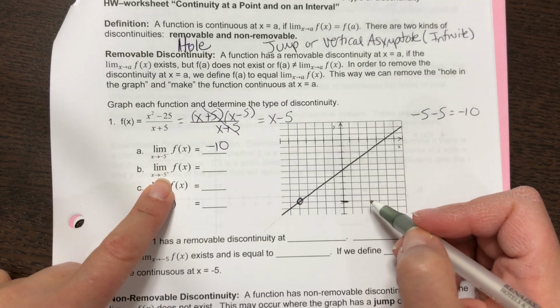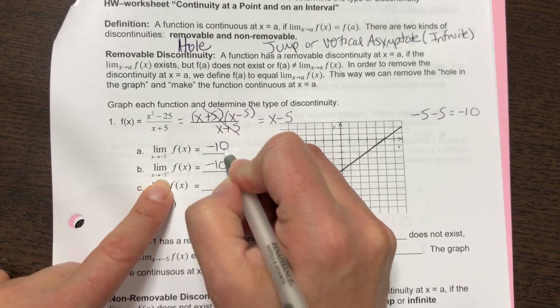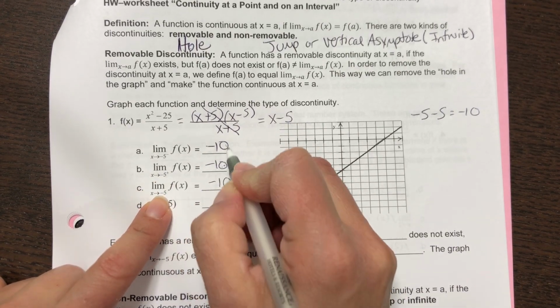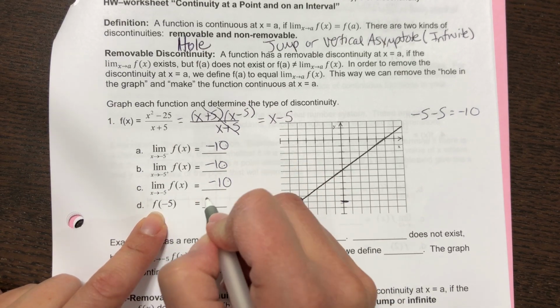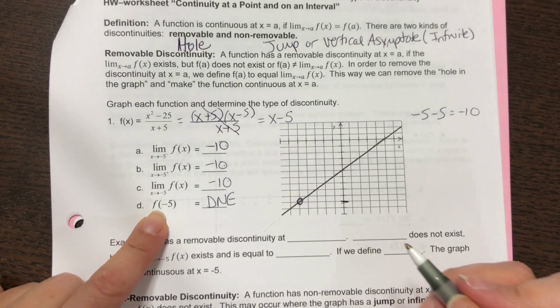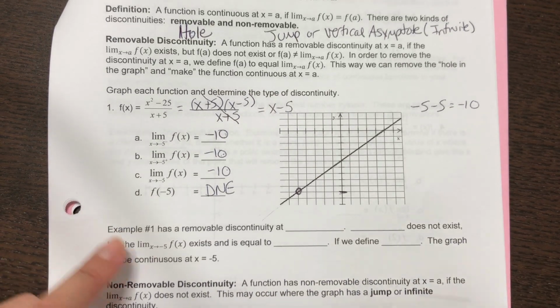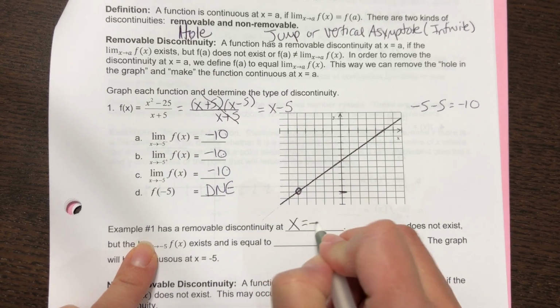The limit at negative 5 from the right is negative 10. These are the same values, so the limit does exist, but the y value at negative 5 does not exist, creating a removable discontinuity. So example 1 has a removable discontinuity at x equals negative 5.